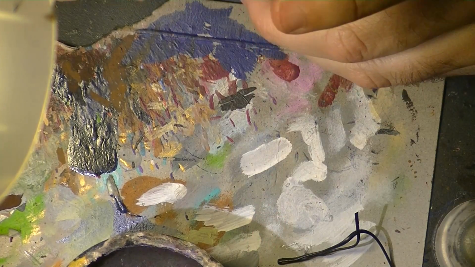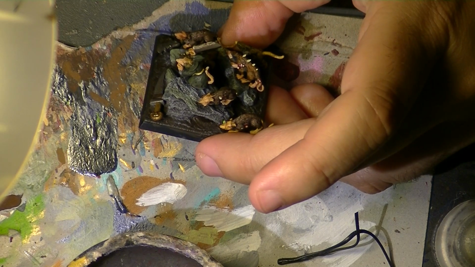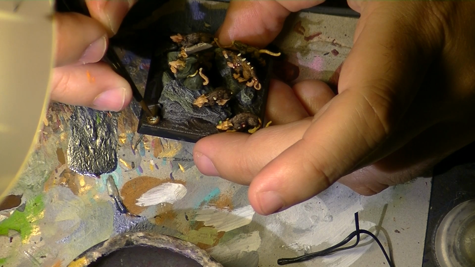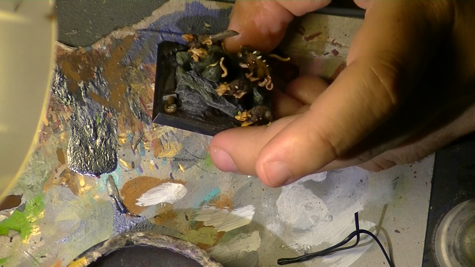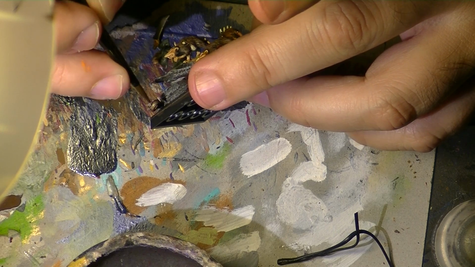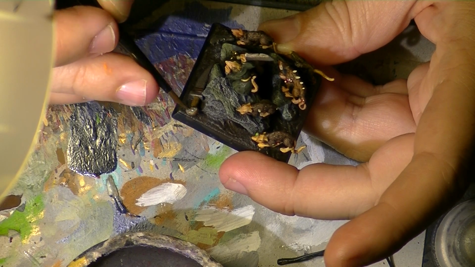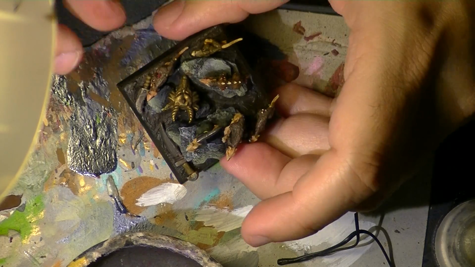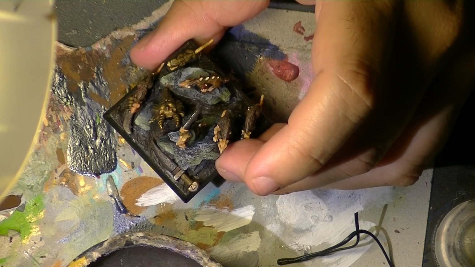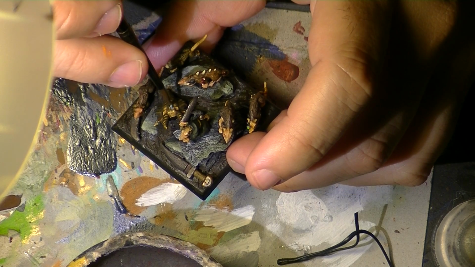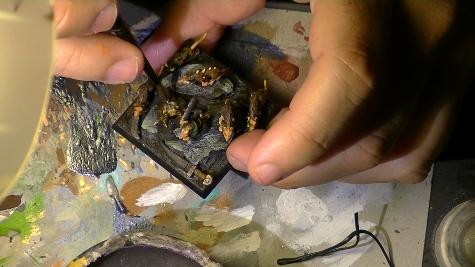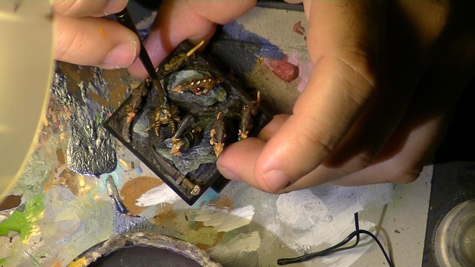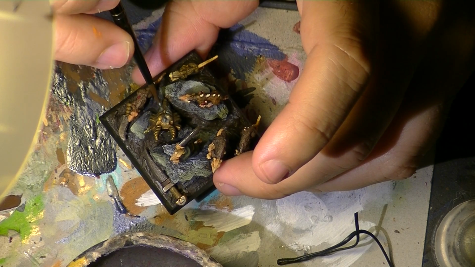So it's like a wash. I will apply this, for example, here on this part of the knife, a little bit here. This will also dull the brightness of the knife, and I will apply it here on the mask, on this Skaven icon, for example here, and also here and on the other side.